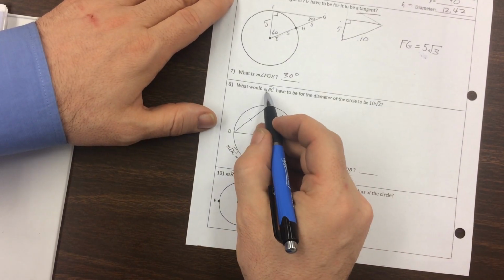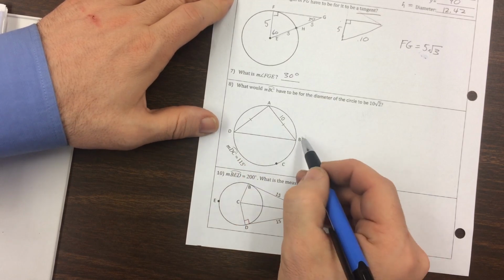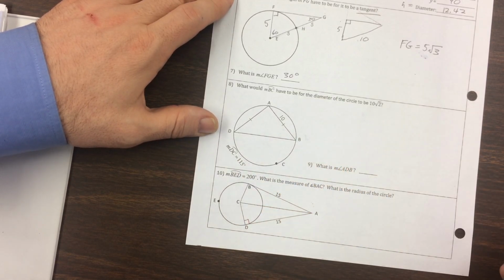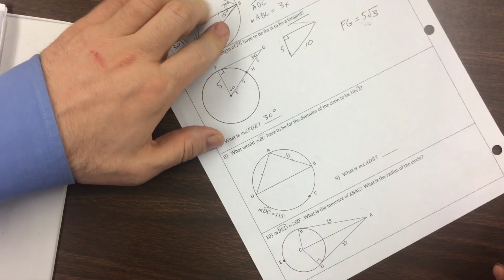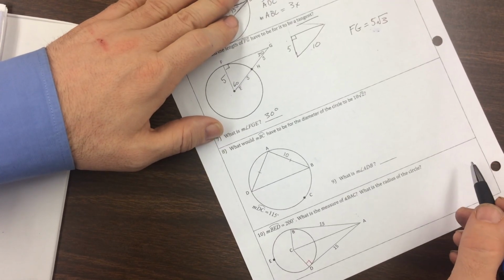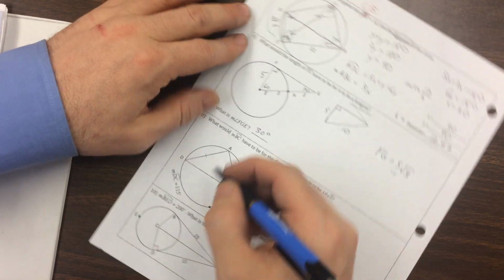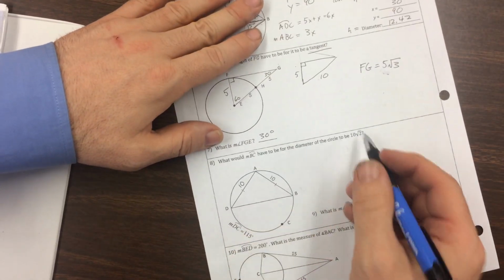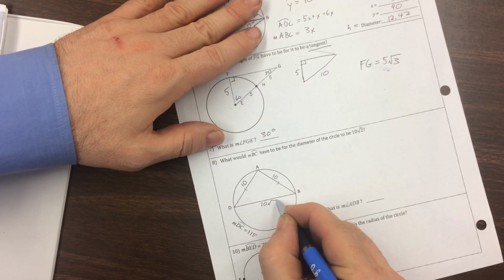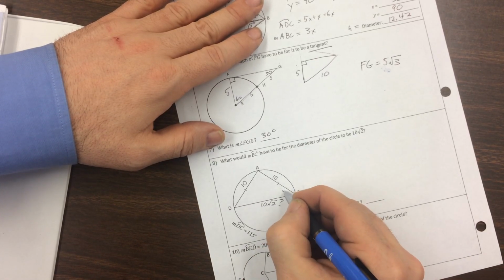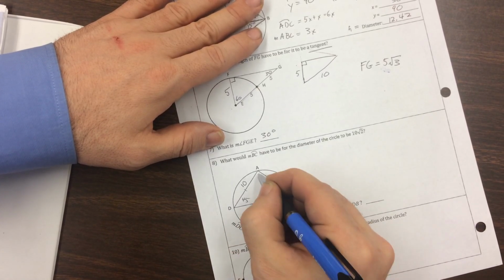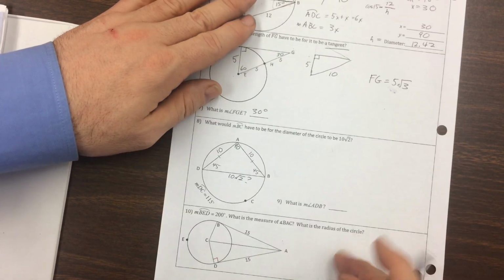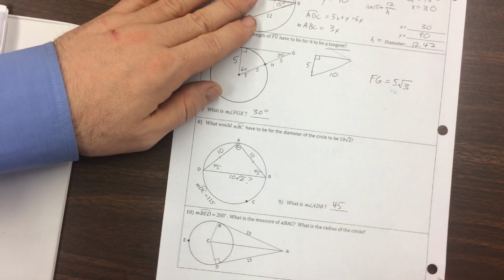What would the measure of arc BC have to be for the diameter of the circle to be 10 square root of 2? Okay, so if the diameter of the circle is 10 square root of 2, this would be 10 and 10. What I'm really testing here is, can you recognize that if this were 10 square root of 2, then this would be a 45, 45, 90 triangle. So ADB would be 45 degrees.